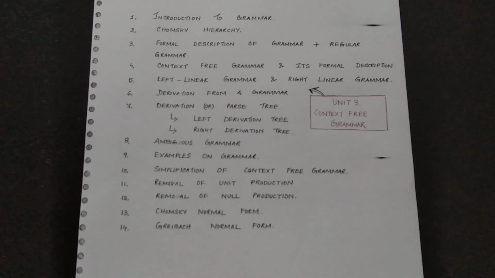And last, that is the 13th and 14th points that you are seeing here, Chomsky normal form and Greibach normal form. Yes, these two topics are important if you are concentrating on any kind of competitive exams like GATE, like UGC NET, and also if you're a student right now under any university.